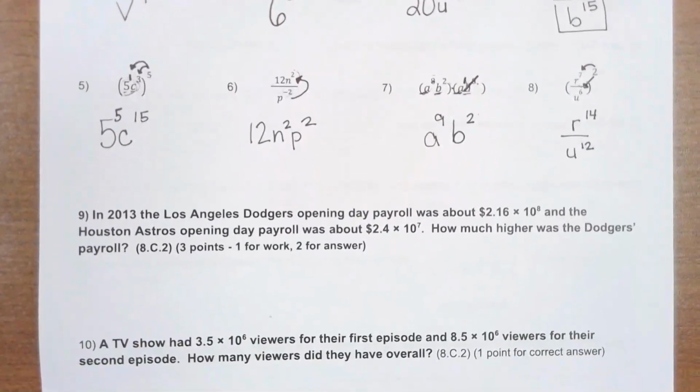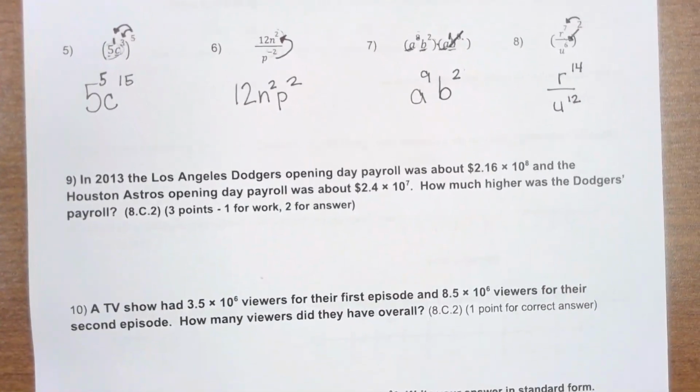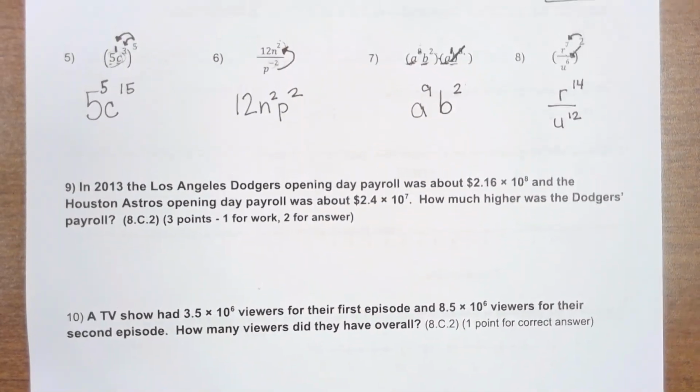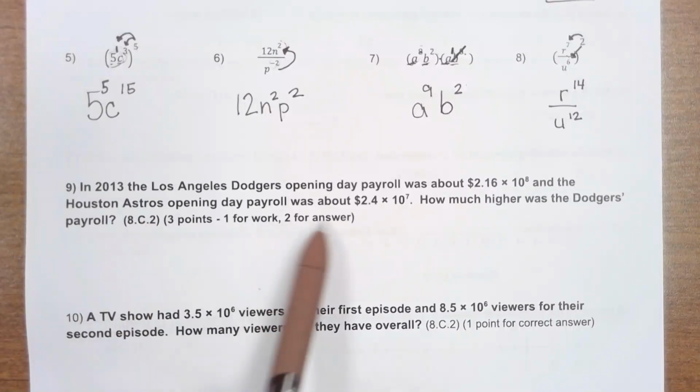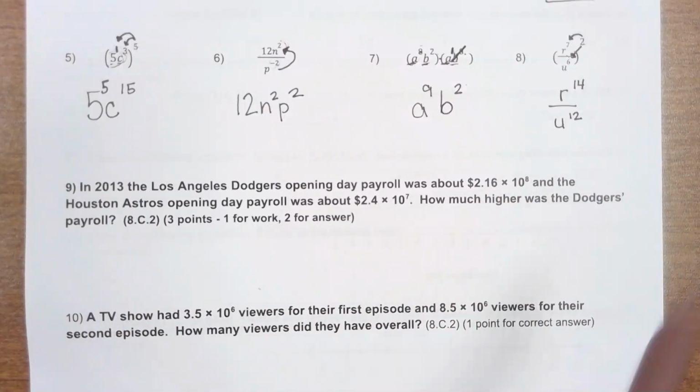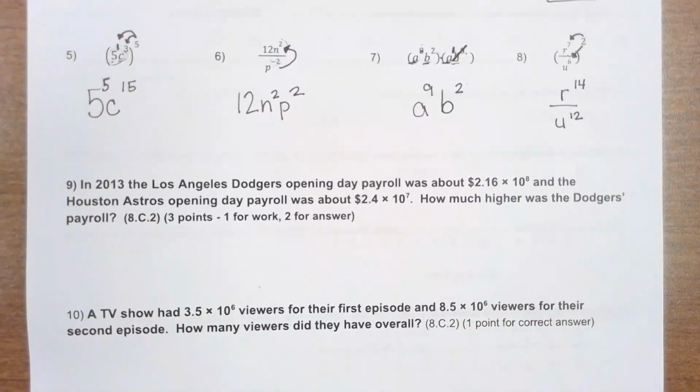Number 9: in 2013, the Los Angeles Dodgers opening day payroll was about 2.16 times 10 to the 8th, and the Houston Astros opening day payroll was about 2.4 times 10 to the 7th. How much higher was the Dodgers payroll? So first thing we need to do is figure out what operation we're doing. If we're trying to figure out how much higher the Dodgers payroll was compared to the Houston Astros, that means we are subtracting.